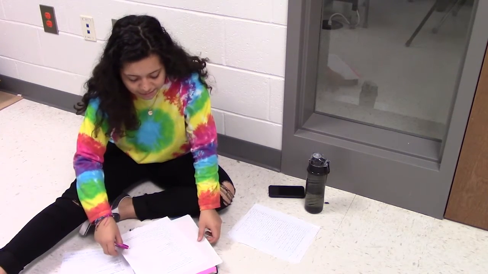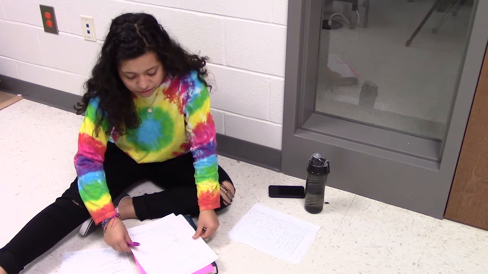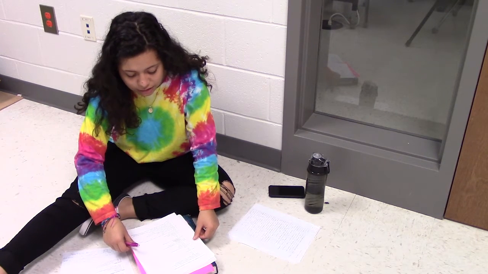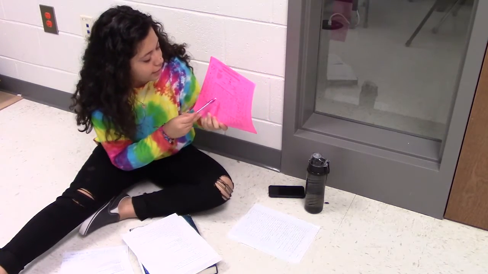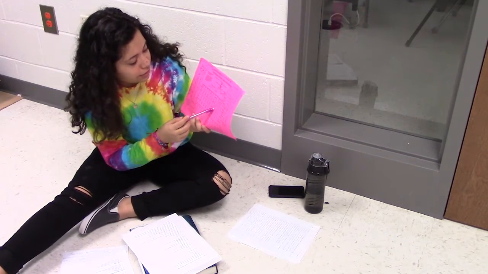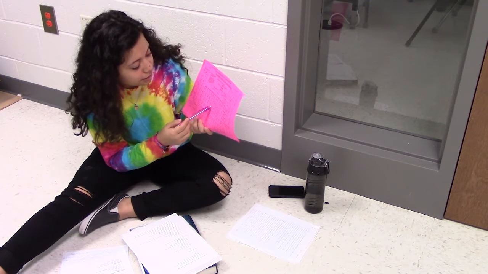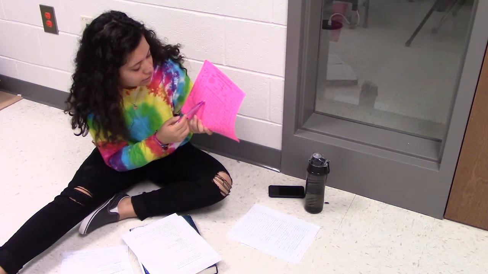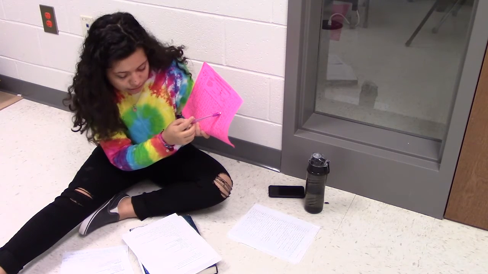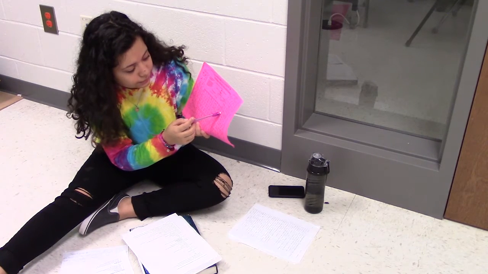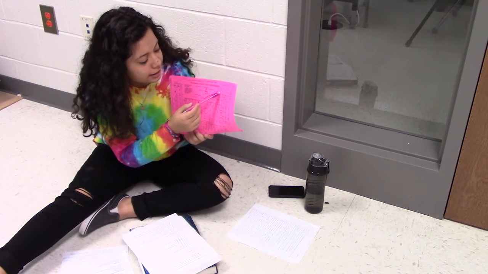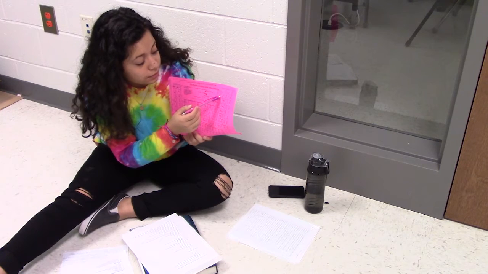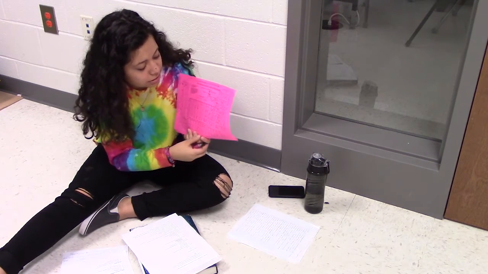The first problem says how many protons, electrons, and neutrons does Ge-73 have? You're going to look at your periodic table and find 73, which is the atomic number, and you see it's in the 14th column of the periodic table, with 4 valence electrons.